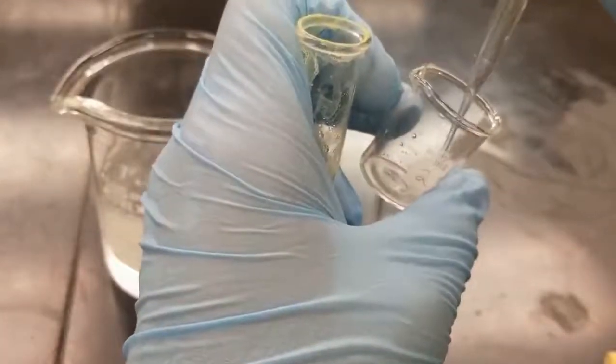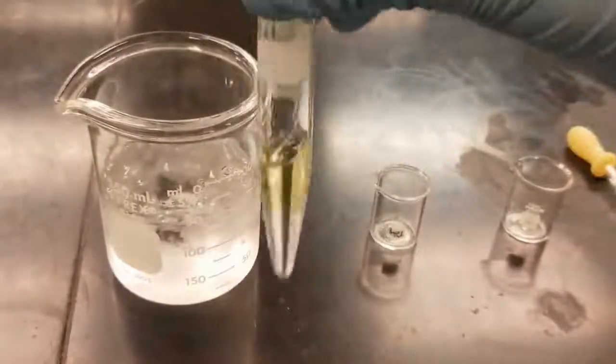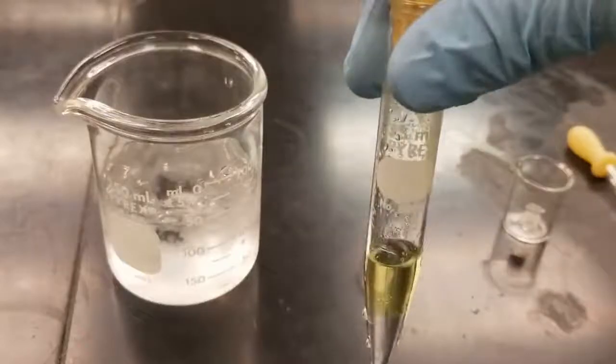Give it a little stir. Let's grab a tiny bit more of the HCl. And then we can vortex mix this for several minutes. I'll do that off screen.